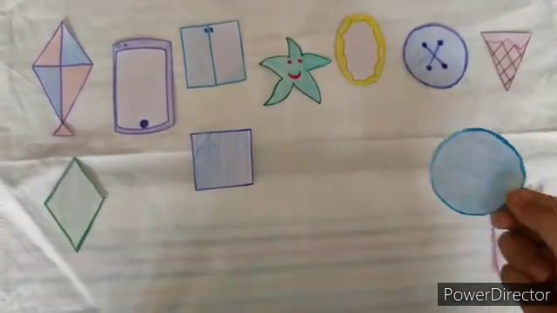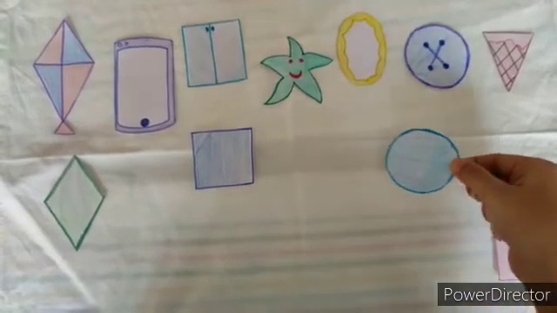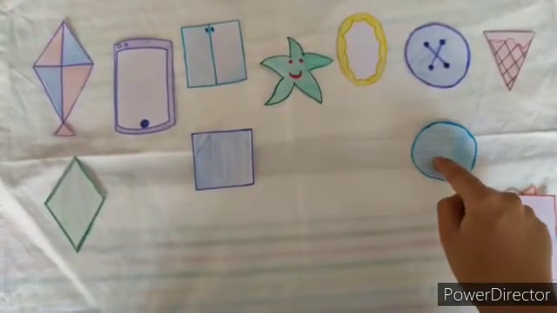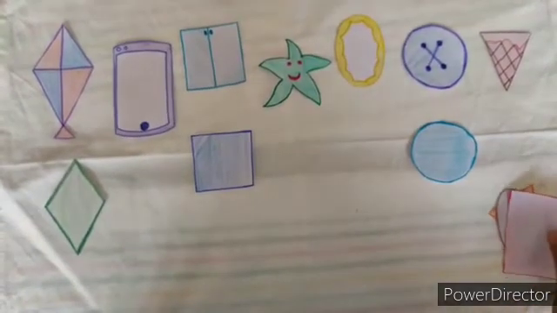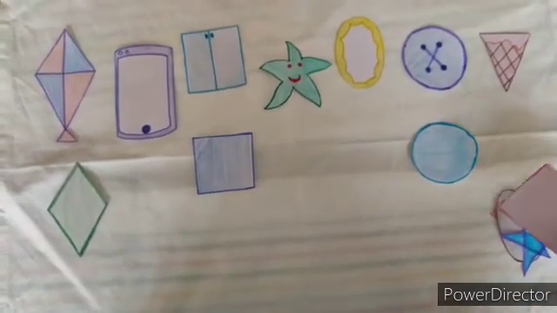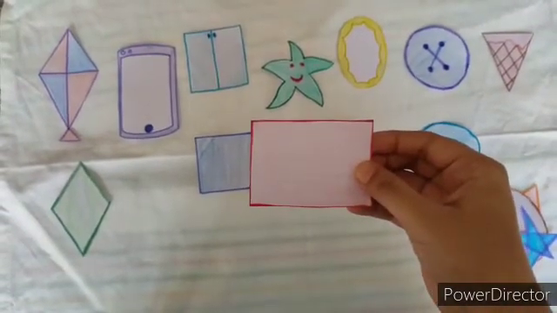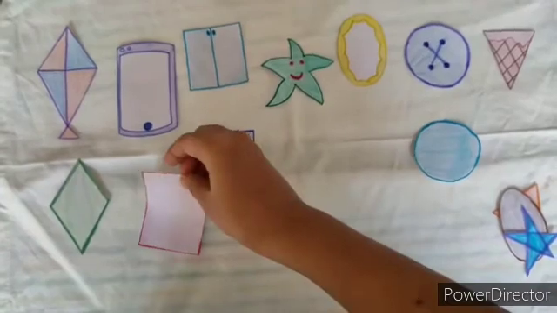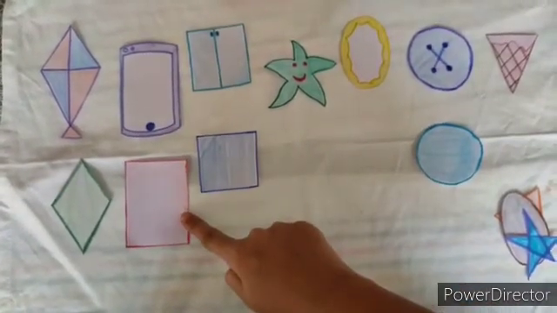Next, which shape is this? Circle. Button is of circle shape. Next, which shape is this? Rectangle. Mobile phone is of rectangle shape.